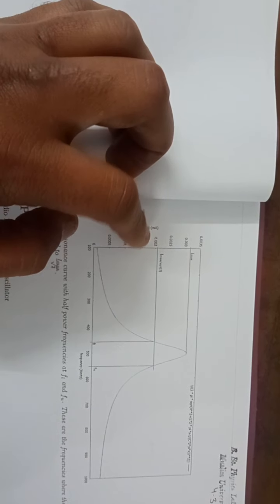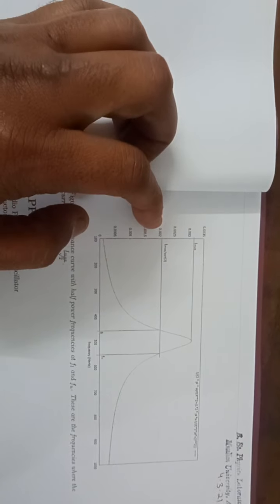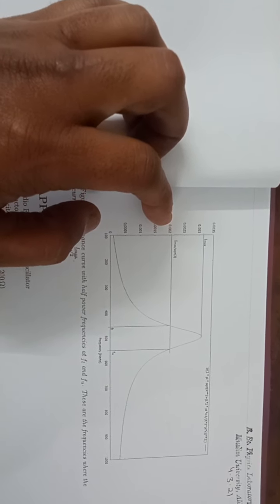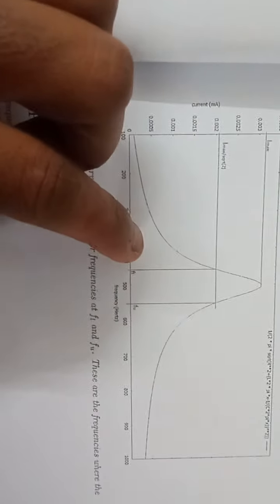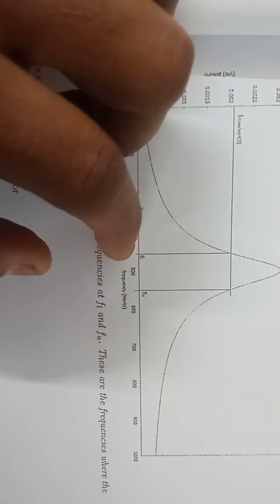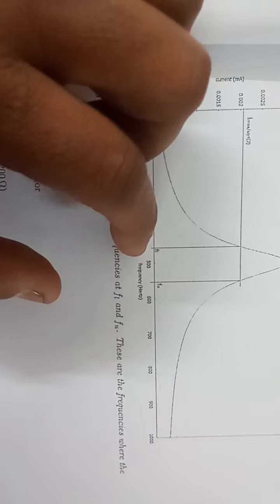Now if you draw a horizontal line at I max divided by root 2, which is 0.707 I max, that line will cut this curve at 2 places, and if you draw vertical lines from those places, those would represent F1 and F2.